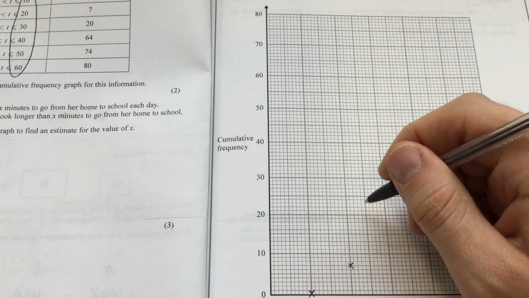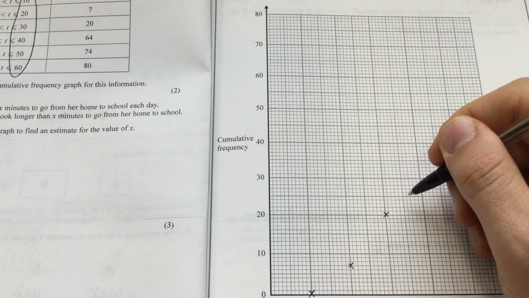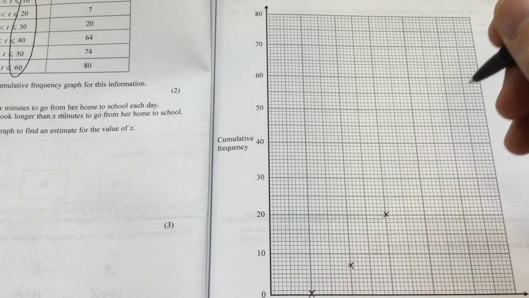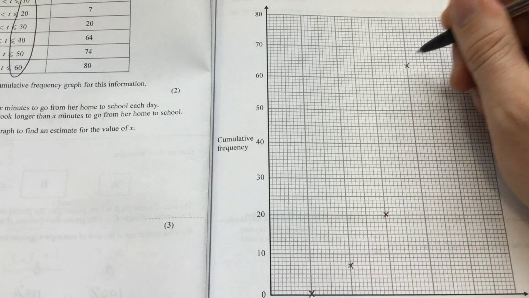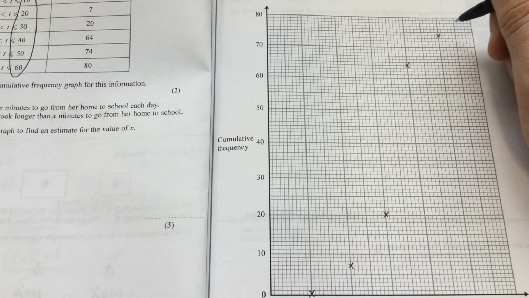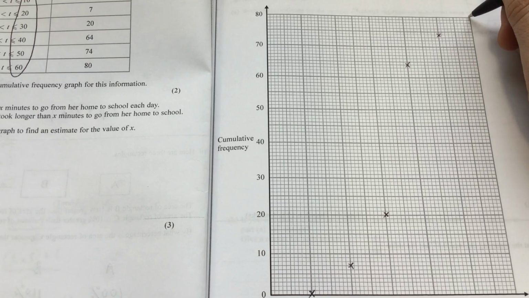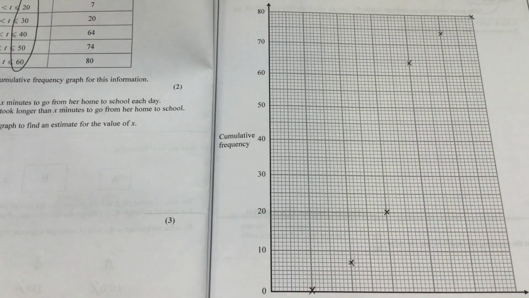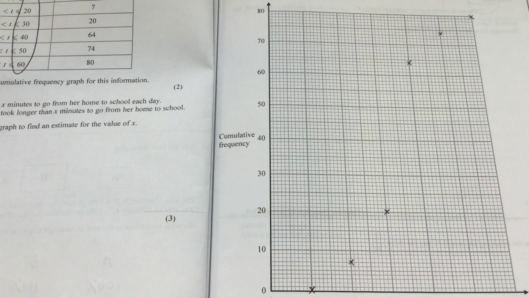30, 20, 40, 64, 50, 74, and 60, 80. Okay? You can connect this with straight lines, and my advice, if you're not good at drawing the curve, then draw straight lines. It's very basic, yeah? So it's nice, easy advice.